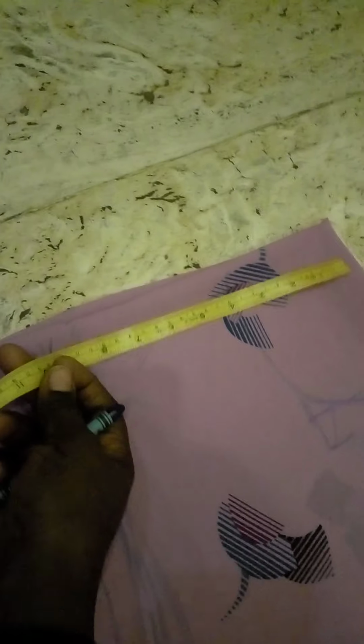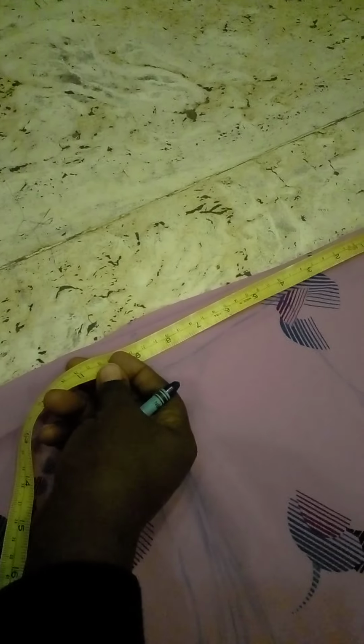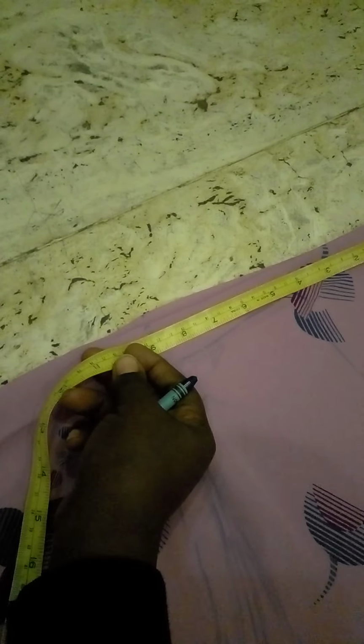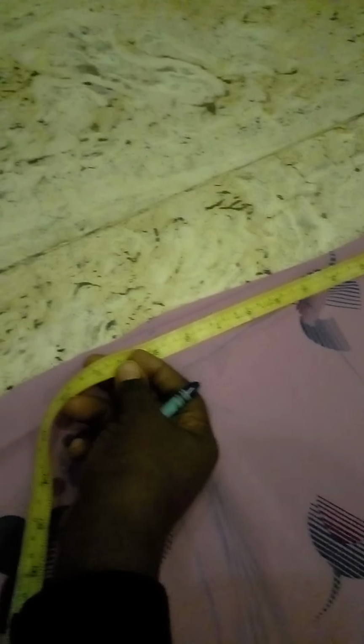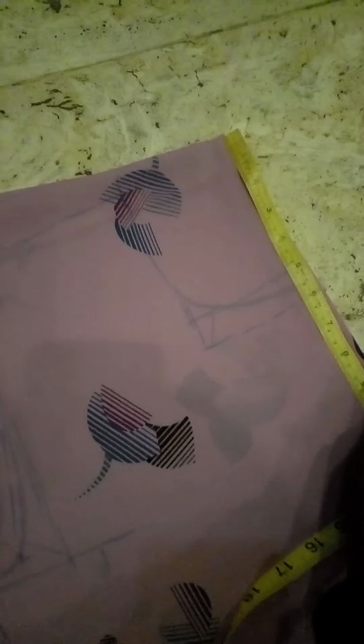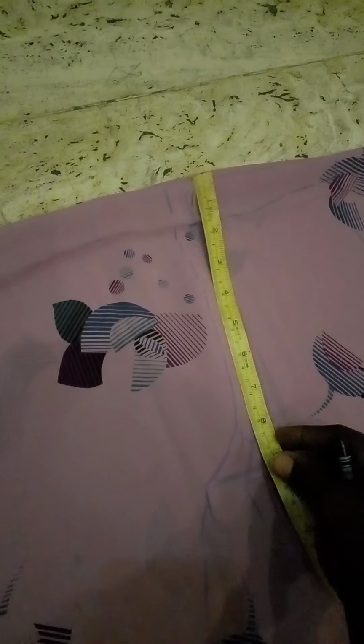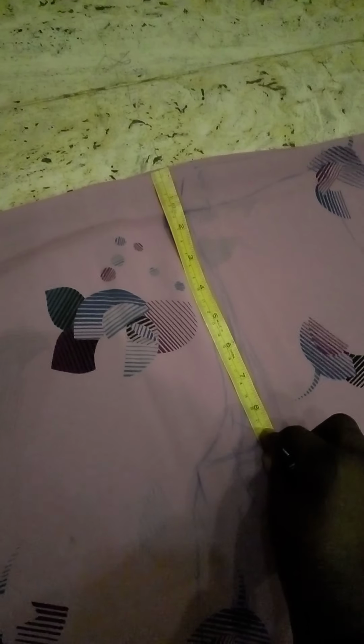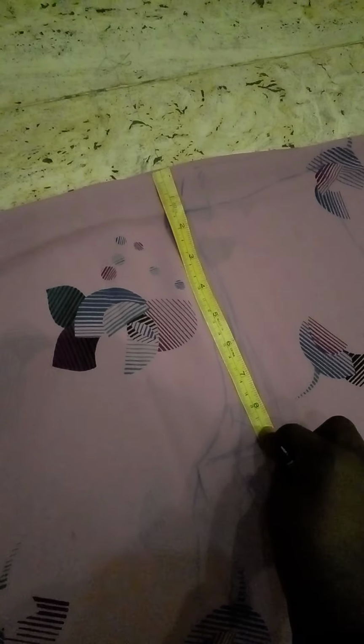So you will place your tape right here and you measure half of your shoulder. Example, 40 divided by 2 is 20, you put 20 here. You come here to the side, you mark the neck depth as you want. You mark it and you make your curve depending on the style of neck you want. Then you measure half of your shoulder here. If it is 18, you divide by 2, it gives you 9.